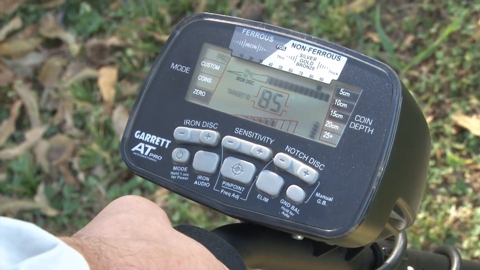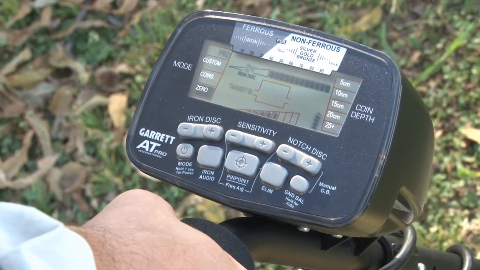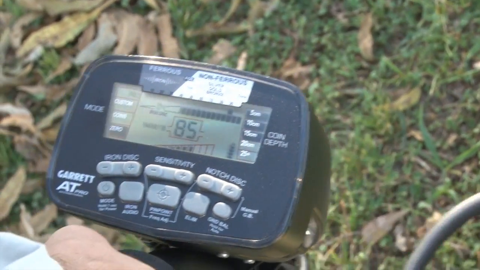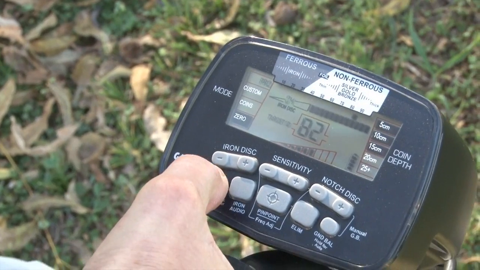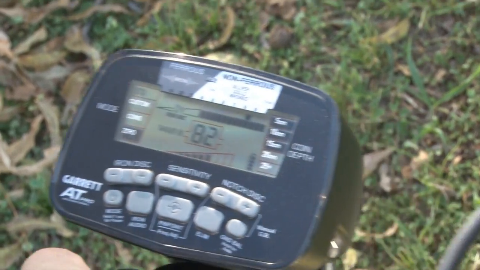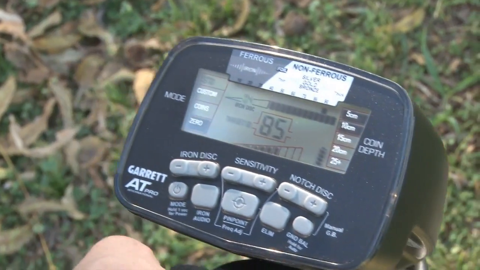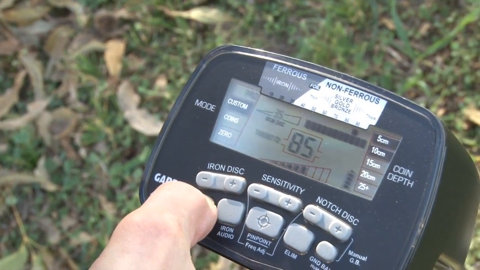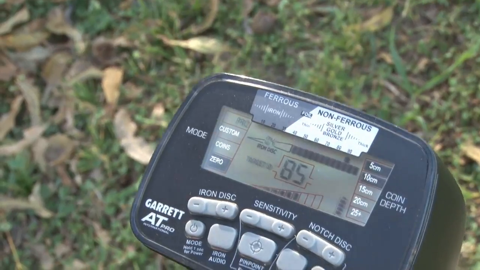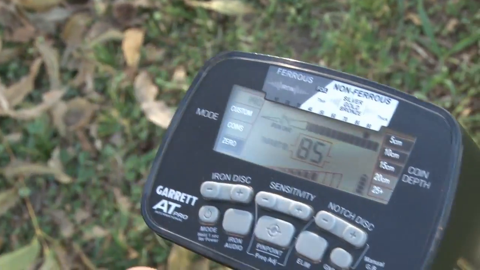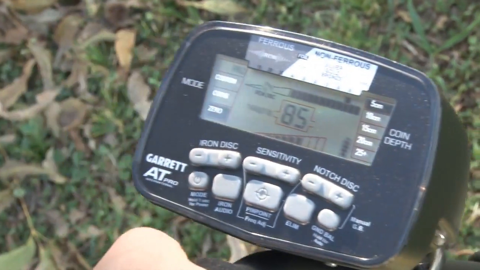This is again a high tone for a silver item in the Pro mode, as opposed to how it would sound in standard. I'll click back over. You've got the bell tone, or in the Pro mode, the high conductivity items have a high tone.